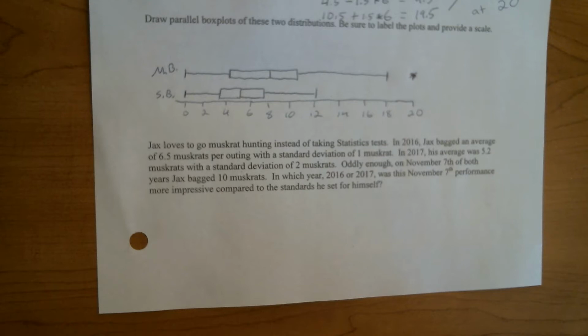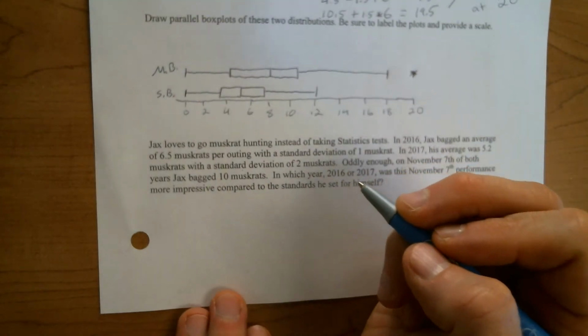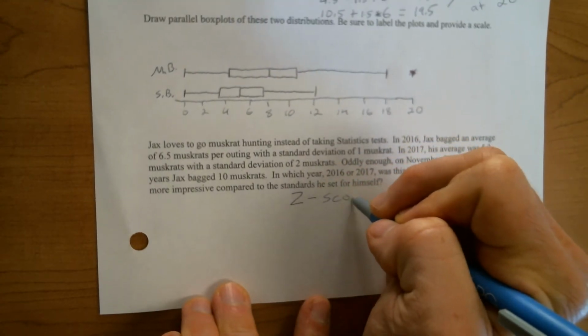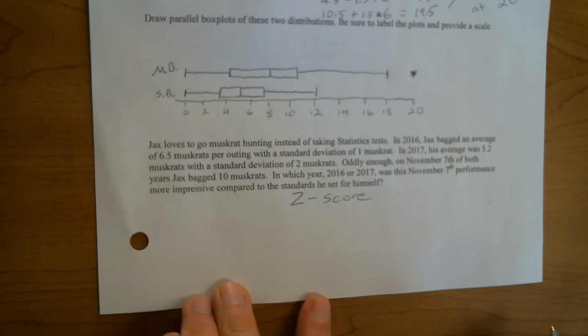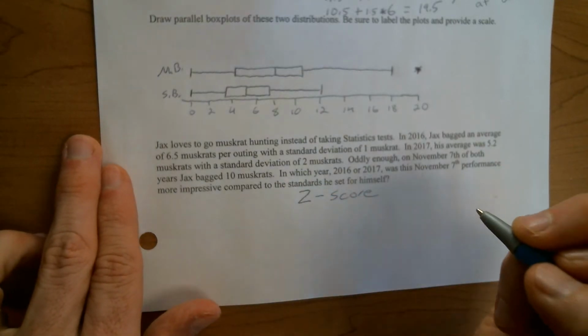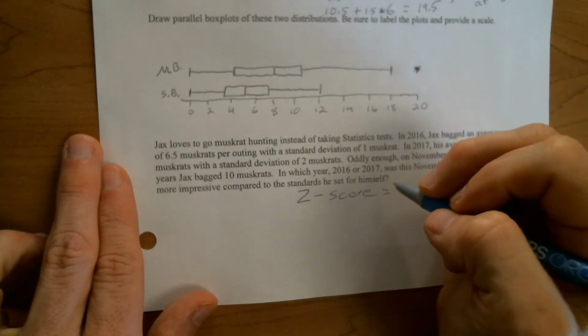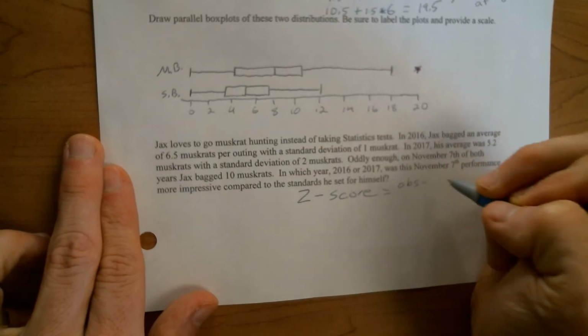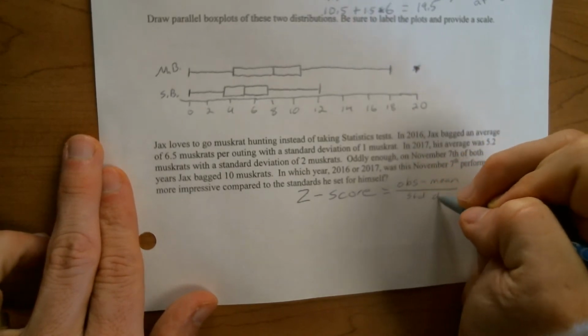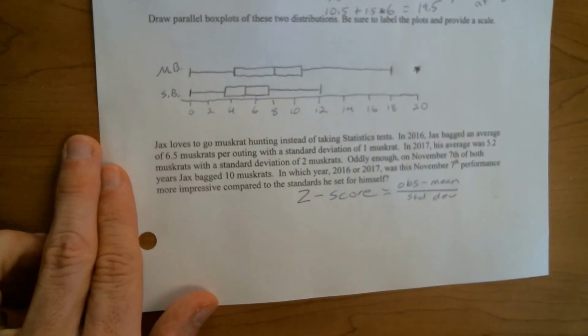All right, so when we have two different distributions and we're trying to compare them, the only way that we know to do that right now is through z-scores. So what we're going to do is calculate a z-score for 2016, calculate a z-score for 2017, and see which one is better. And just remember that the formula is observation minus mean divided by standard deviation.